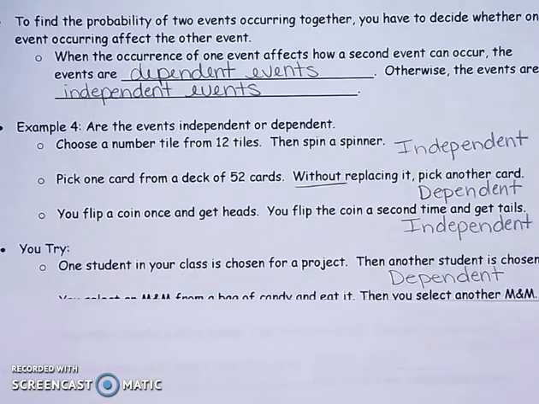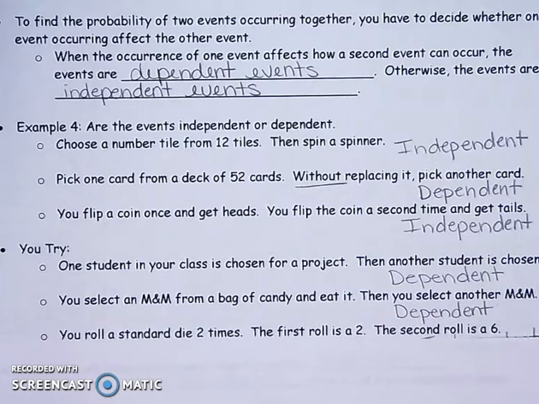The first one is dependent, the second is dependent, and the last is independent. The first one, you can't choose the same person twice, so that's dependent, and your sample space got smaller because you took a kid out of the class. The second one, you ate the M&M, so it changed the sample space. And the last one, a roll of a standard die, is independent of each other. You have equally likely chance of getting 1 through 6 both times.